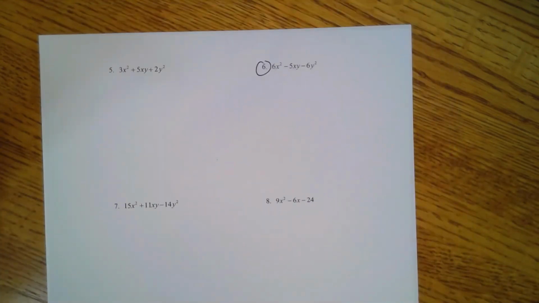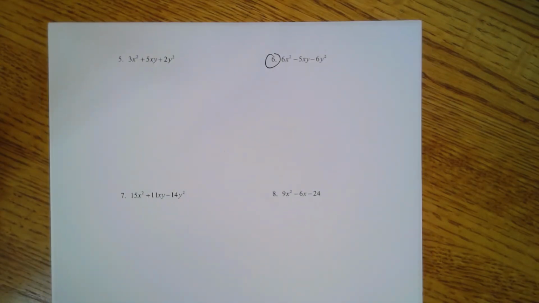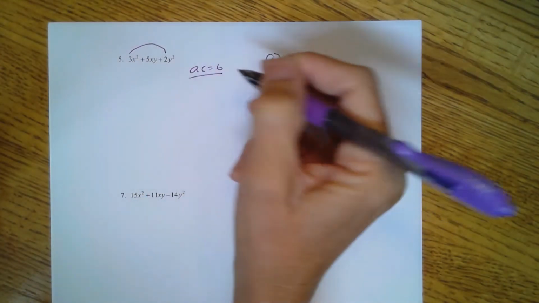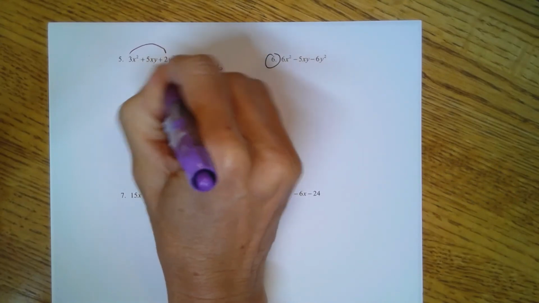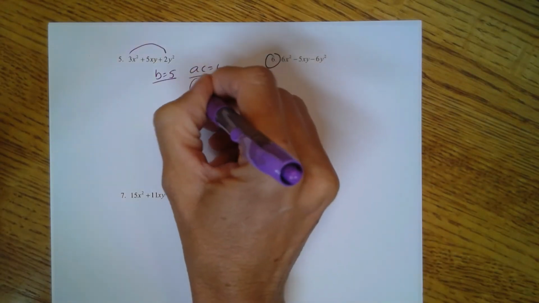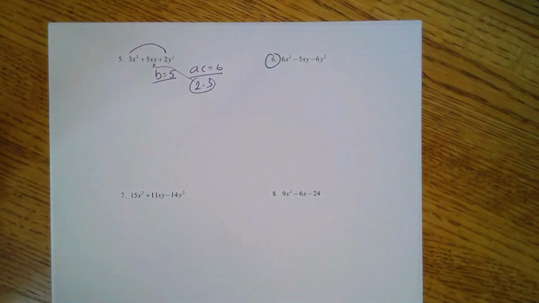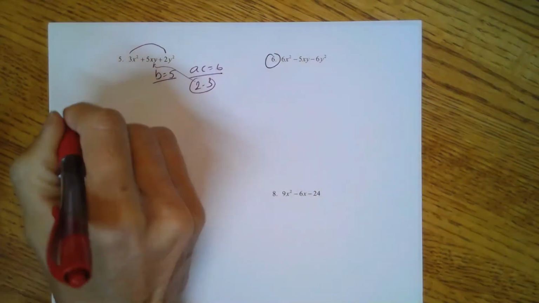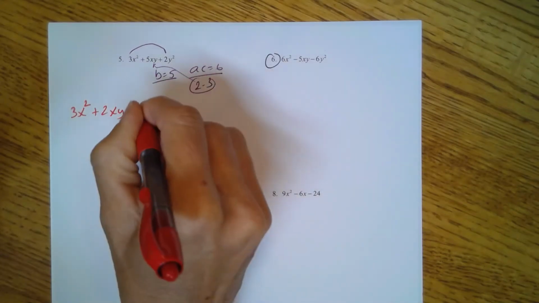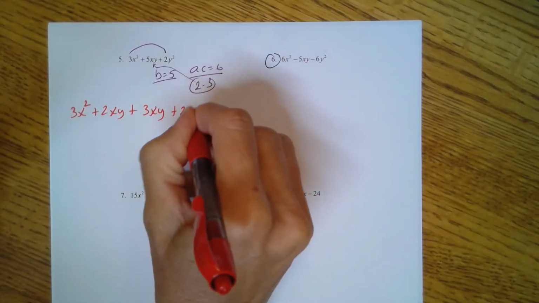Alright, so let's try some more. AC method, you want to practice a lot because you'll be using it also in chapter 7. So starting with the next problem, 3x squared plus 5xy plus 2y squared. We'll start off by multiplying a times c. So 3 times 2 is 6. What are the factors of 6 that add up to positive 5? Again, we're going to use 2 and 3, not 1 and 6 because of the signs. So we'll take the 2 and the 3 and we'll replace the b term with a 2 and a 3. Now remember, the b term has an x and a y. So we have 3x squared, then a plus 2xy, a plus 3xy, plus 2y squared.